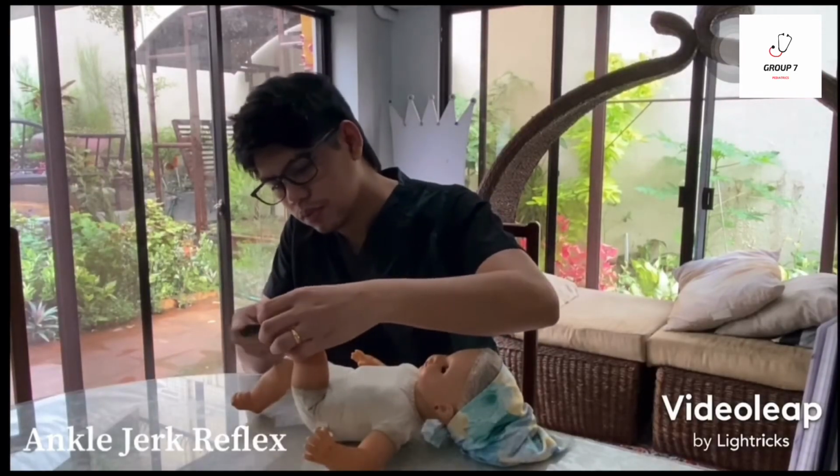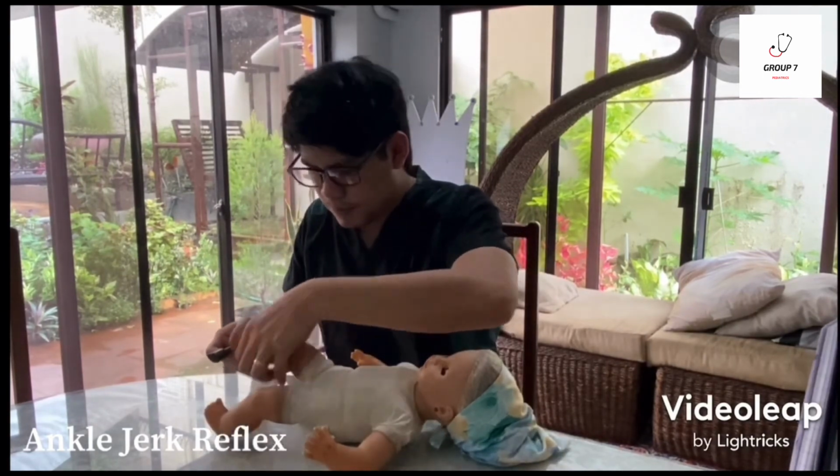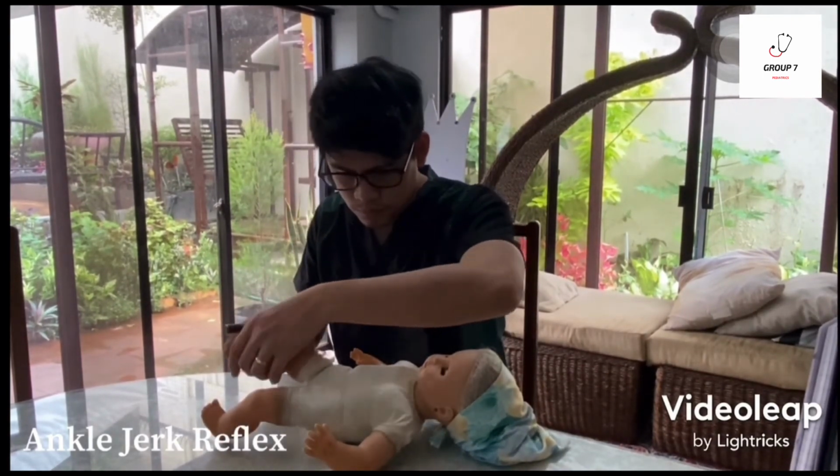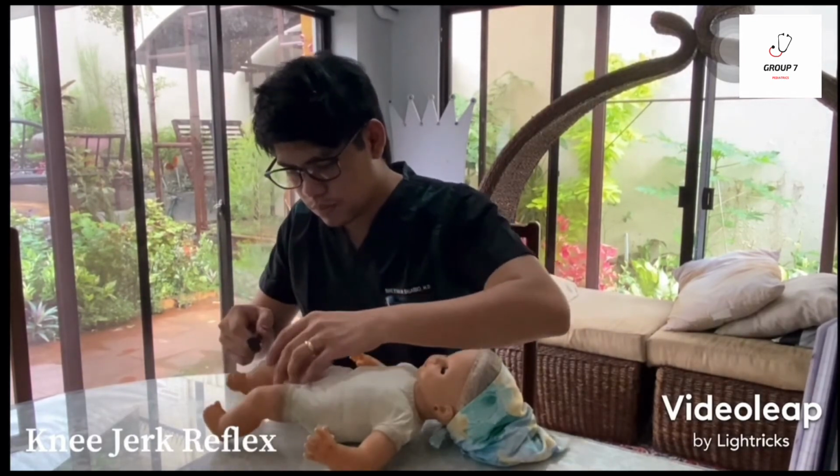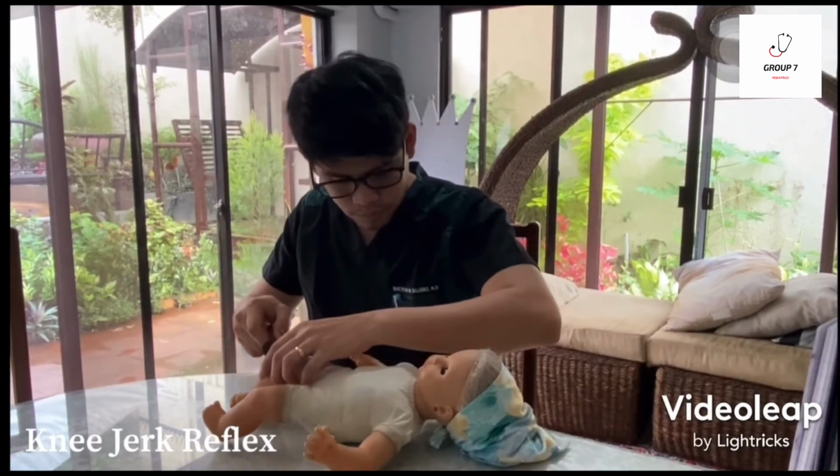Ankle jerk reflex, we possibly dorsiflex the foot and then tap on either the Achilles tendon or the ball of the foot. The knee-jerk reflex is evoked by tapping the patellar tendon, wherein there is a crossed adductor response.